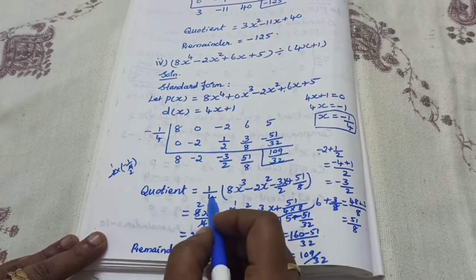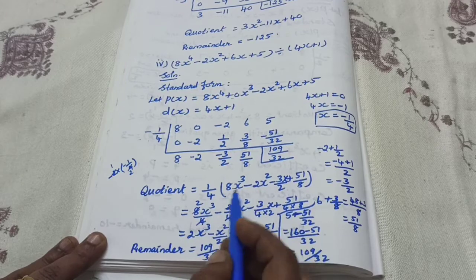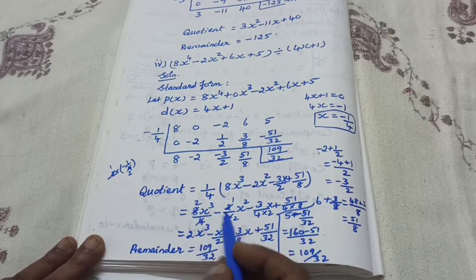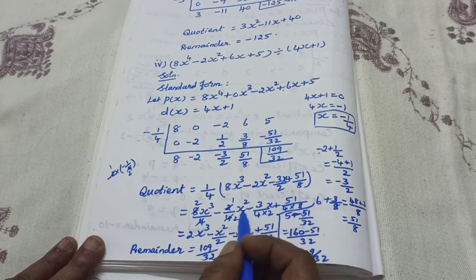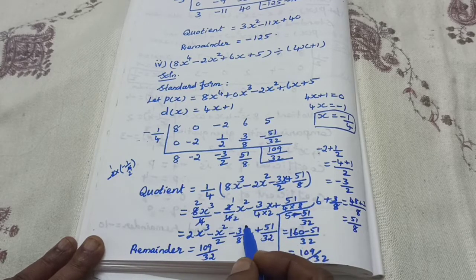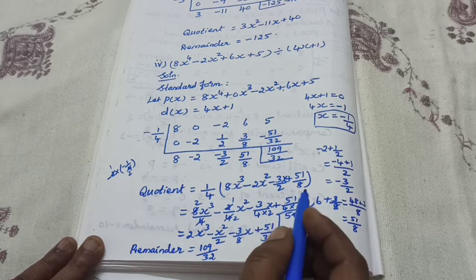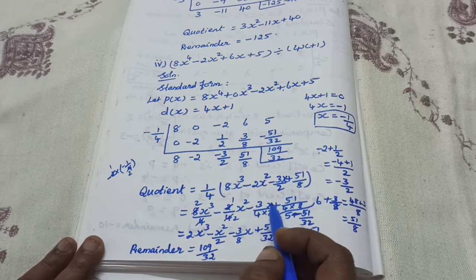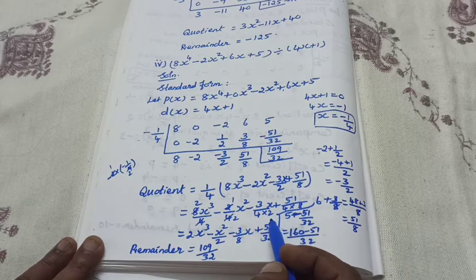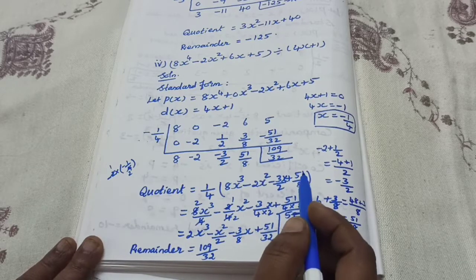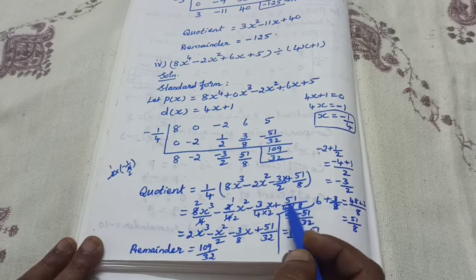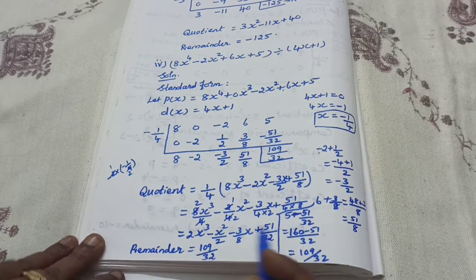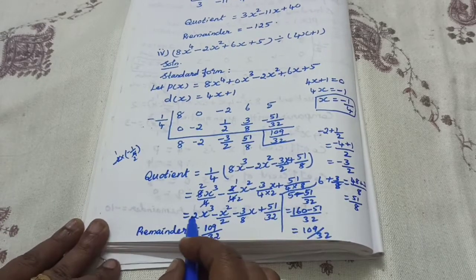Then each term we should divide by this 4. 8x cube divided by 4, then we will get what? Cancel, 2x cube. Minus 2x square divided by 4, cancel, then we get 1 by 2 into x square. Then next one, 3x divided by 2, we cannot cancel, 3 divided by 8. Plus this one multiplied, we cannot cancel, 51 divided by 32. And that's the answer.